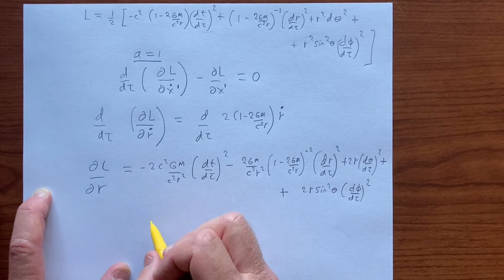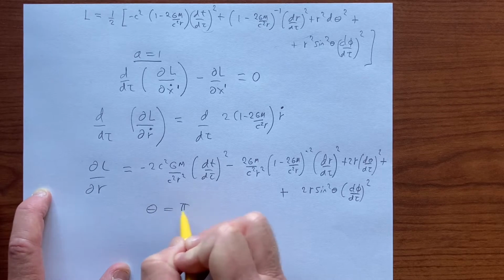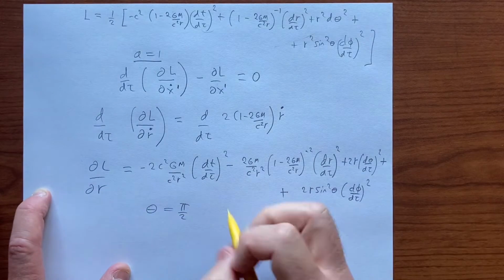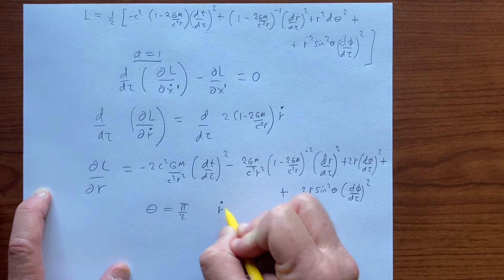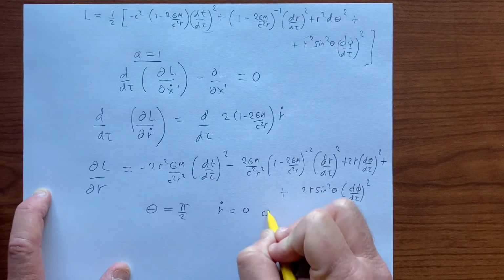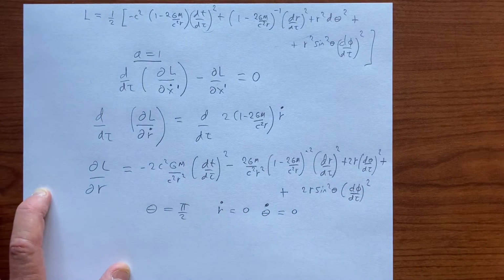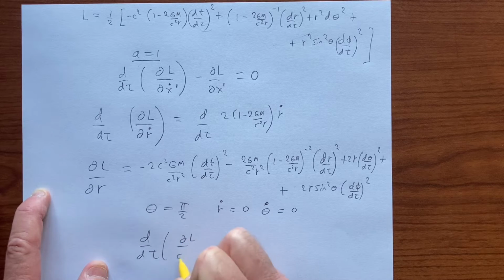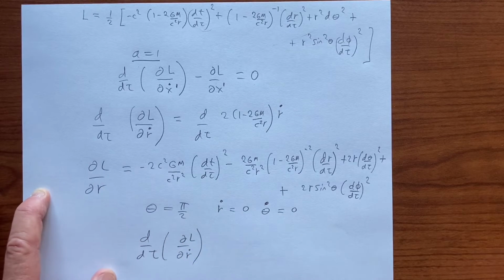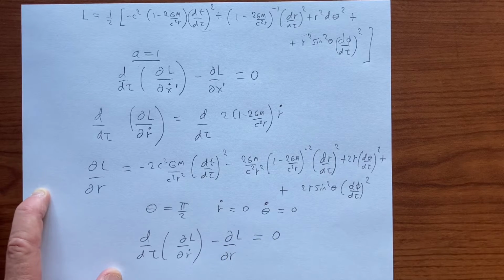So let's settle into the equatorial plane. So θ equals π over 2, and we want no radial motion. We just want φ motion. So we want ṙ equals 0. We want θ dot equals 0. And so what do we get for d/dτ of ∂L/∂ṙ minus ∂L/∂r? When we set it equal to 0, what does that look like?